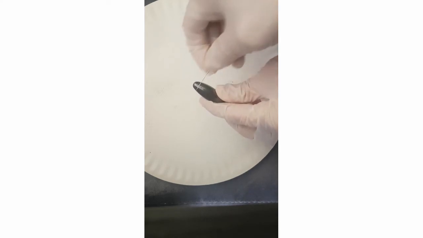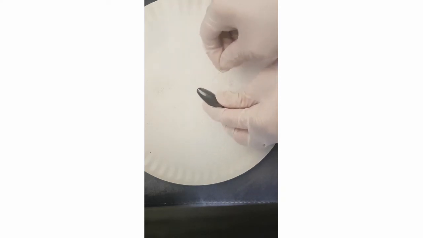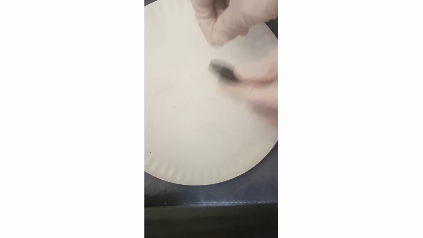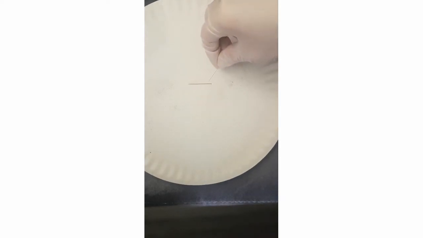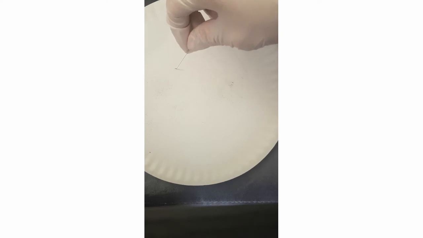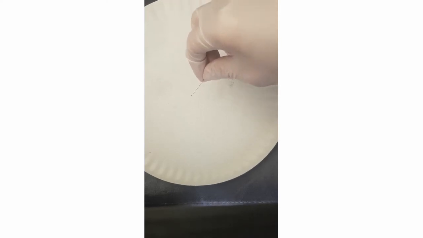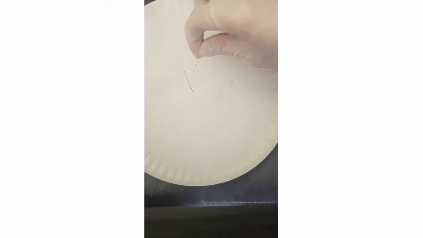Look. Can it attract or not? Let's see. Can you see? Yeah. So that's why I put this one in the water to make a compass.